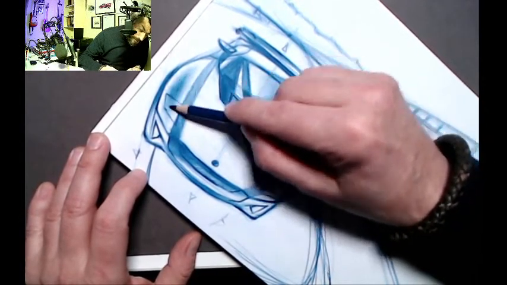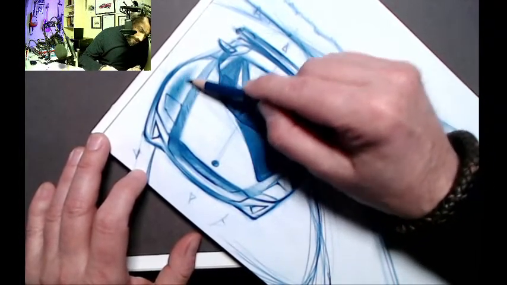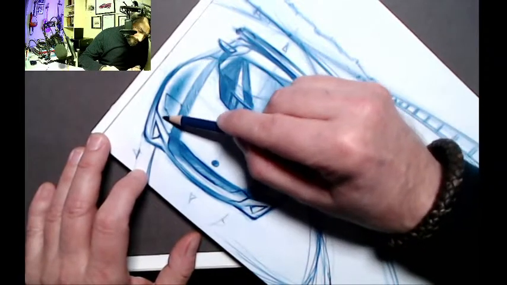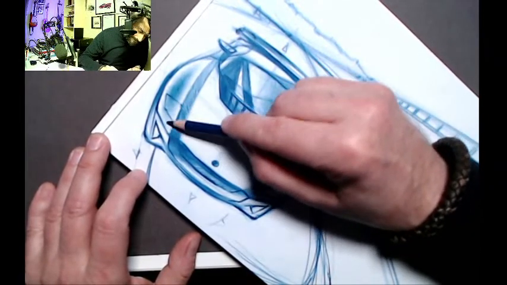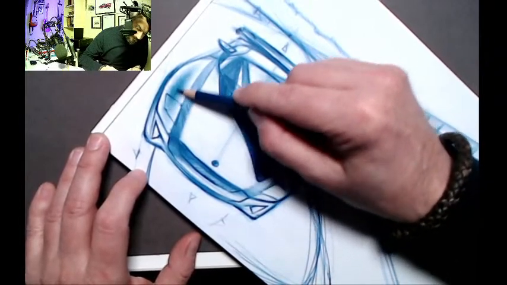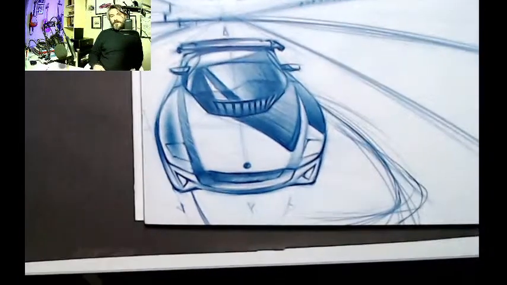And you see that the darker I get, the more glossy it will look. You see? Look.